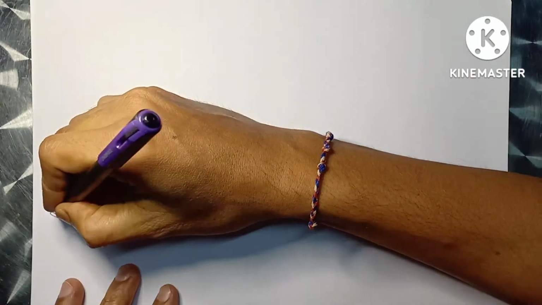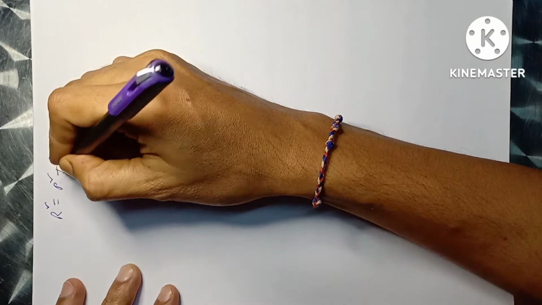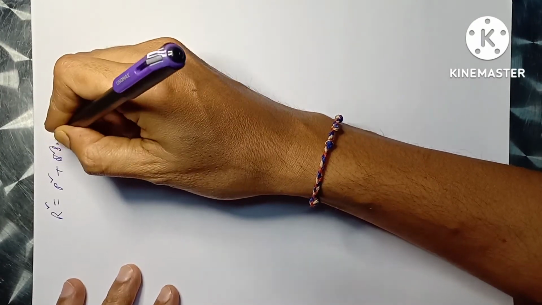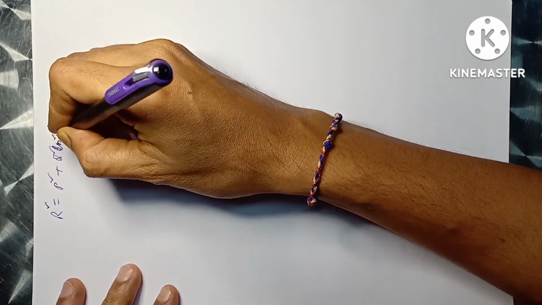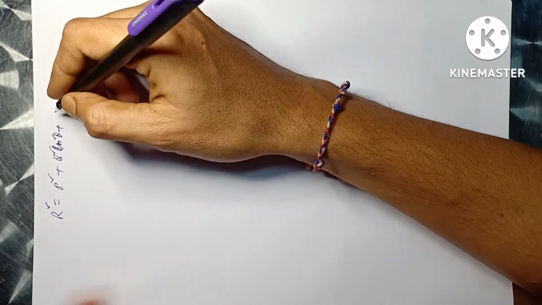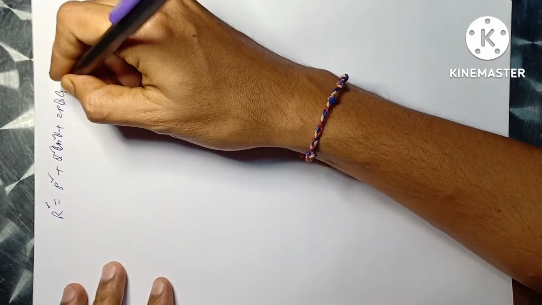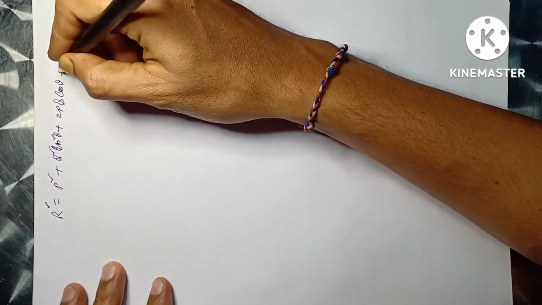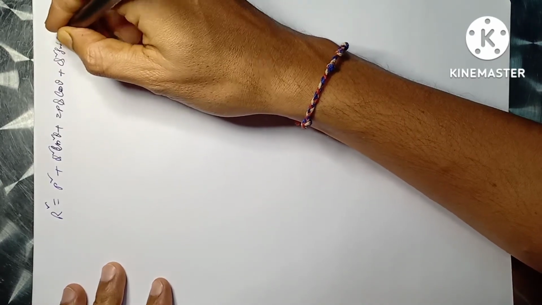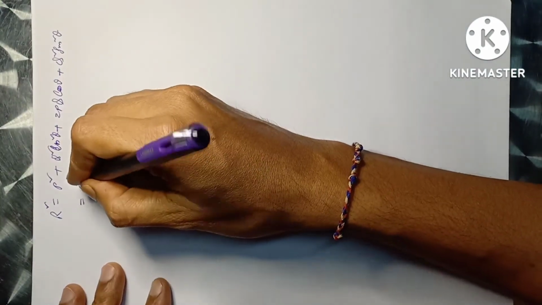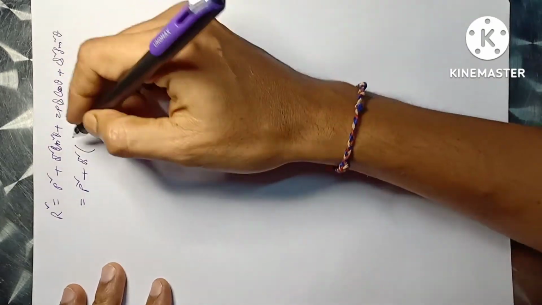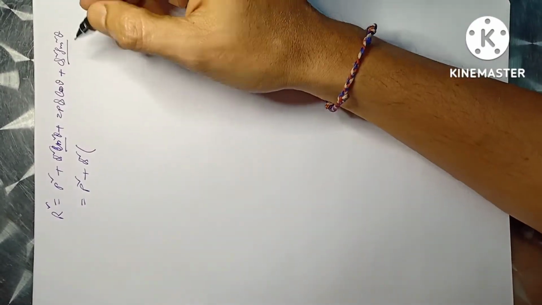So we can write R square equal to P square plus Q square cos square theta plus 2PQ cos theta plus Q square sin square theta, or P square plus Q square, cos square theta plus sin square theta equal to 1.